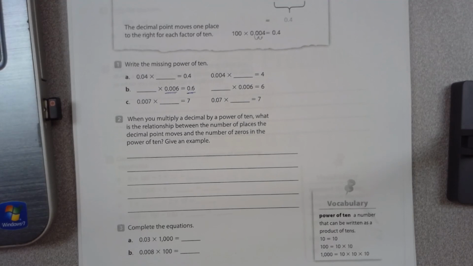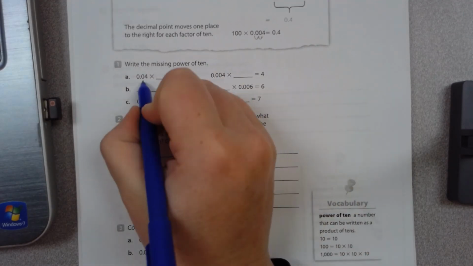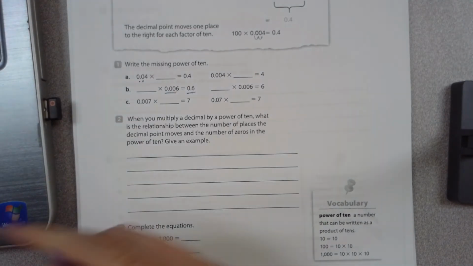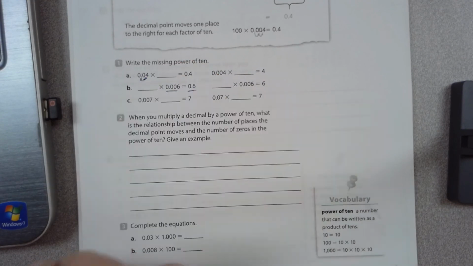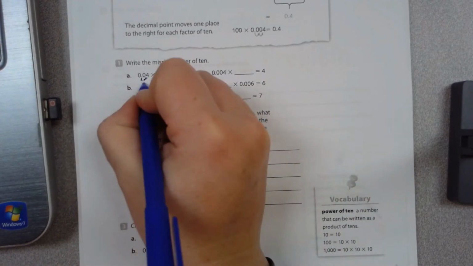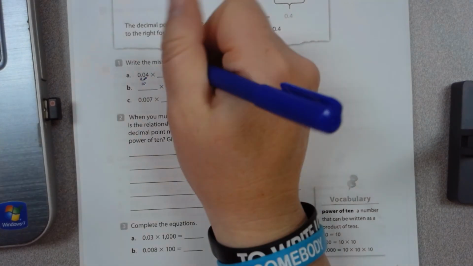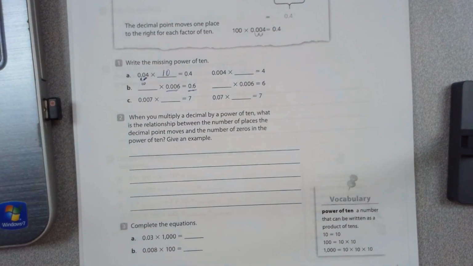And that is where we put the 10. All right, so how many places did I have to move the decimal to go from 4 hundredths to 4 tenths? So I have how many places? 1. And each time we go, it's worth 10. So that would be 10 right there. So 4 hundredths times 10 gives me 4 tenths.